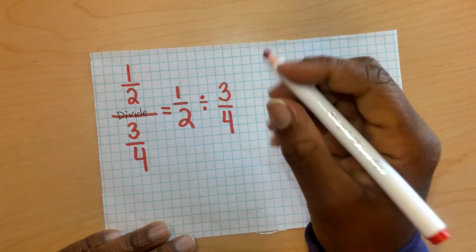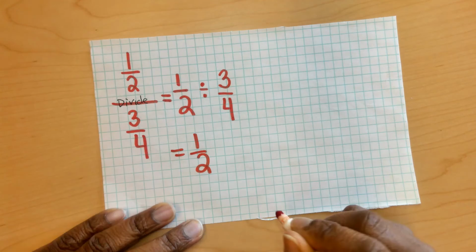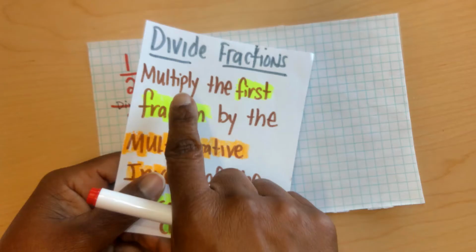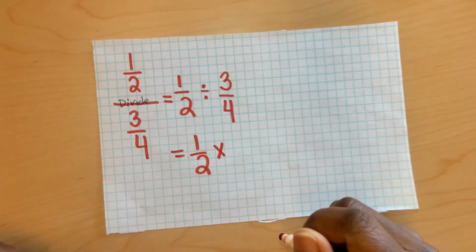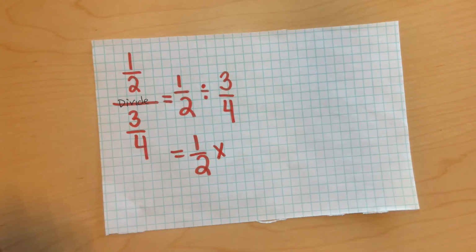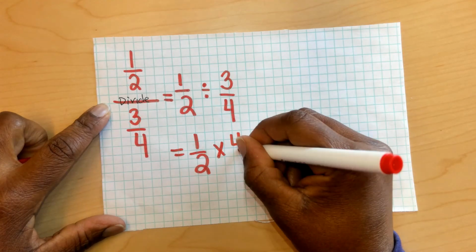Let's keep the first fraction, 1/2. We're going to multiply by the multiplicative inverse, which is the reciprocal of 3/4, which becomes 4/3.